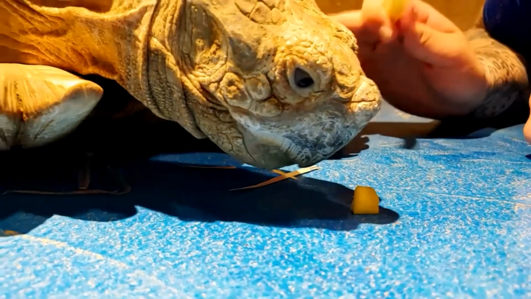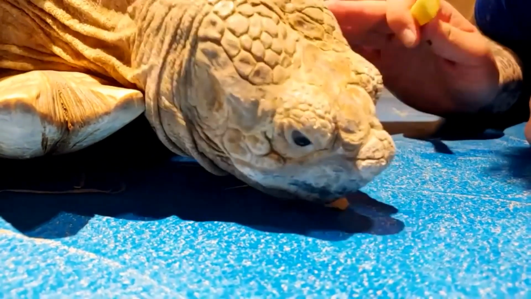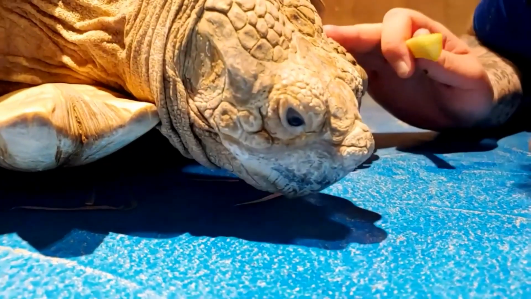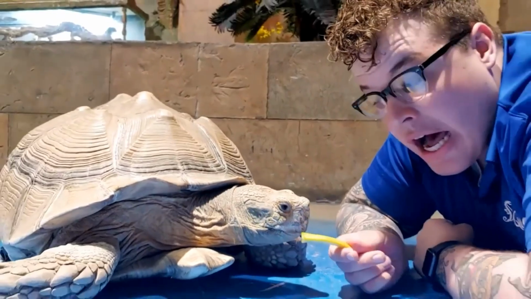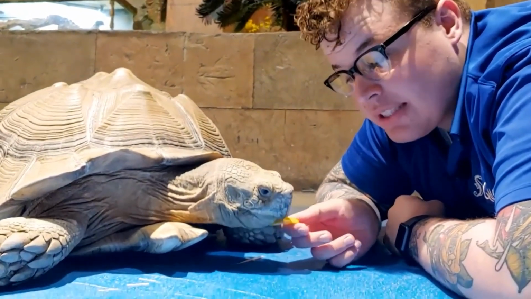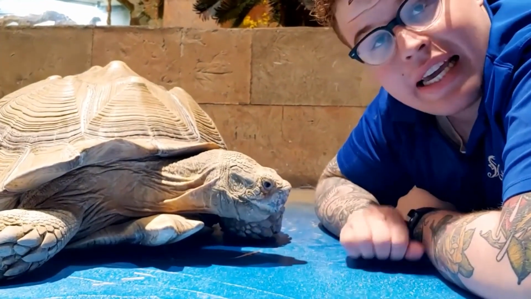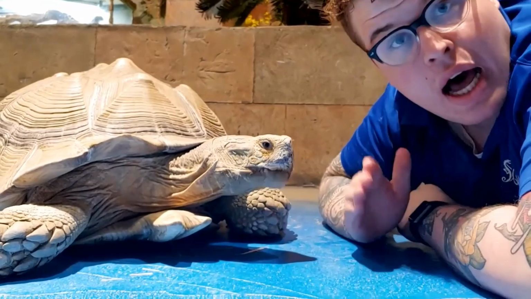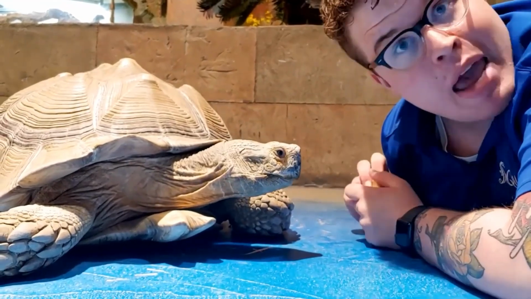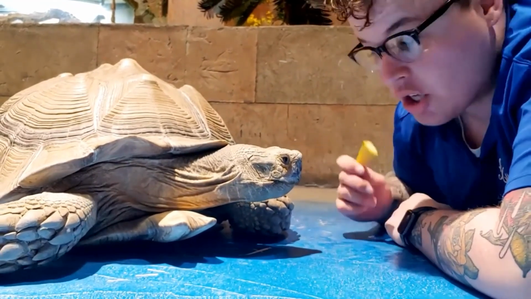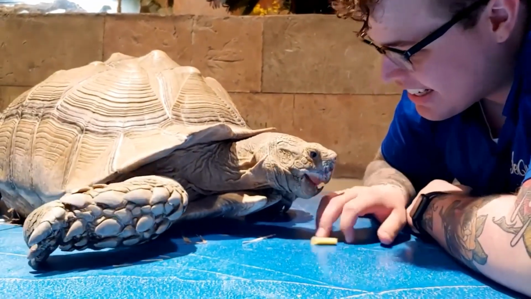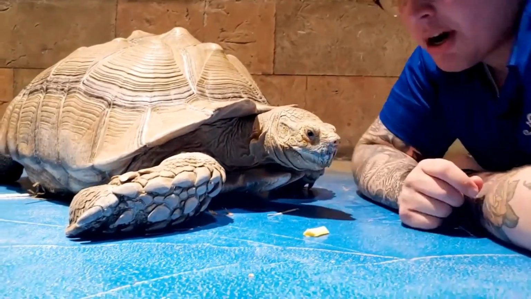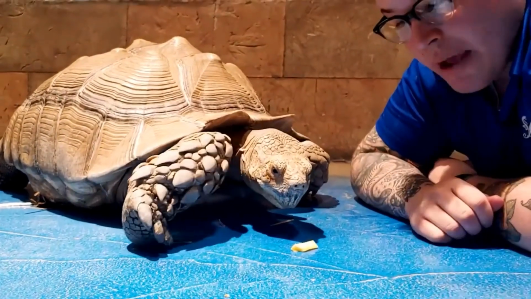So this animal, he does eat a lot. He eats a lot of veggies, a lot of grasses, a lot of hay. So right now, he is about 100 pounds, but he's gonna get even bigger than that. He can get upwards of 200 pounds. Now that's the males. The males will get bigger than the females when it comes to the sulcata tortoise. There you go. We'll move it over here so we get you back in the camera. So we can get upwards of 200 pounds.